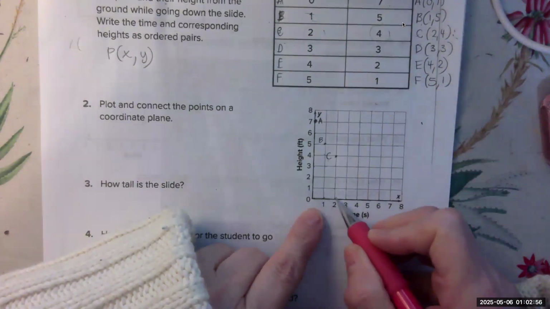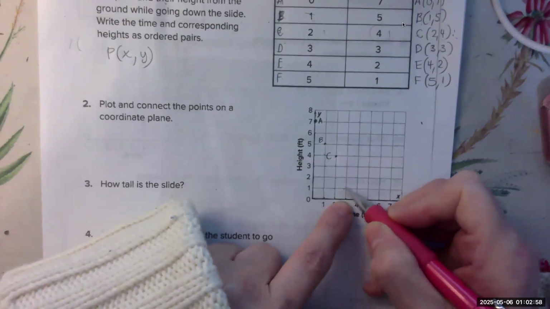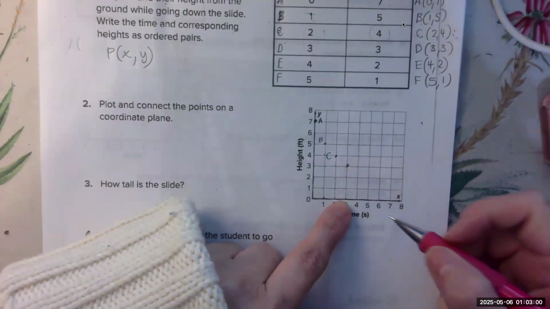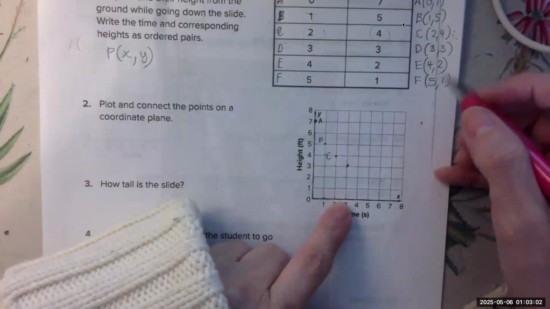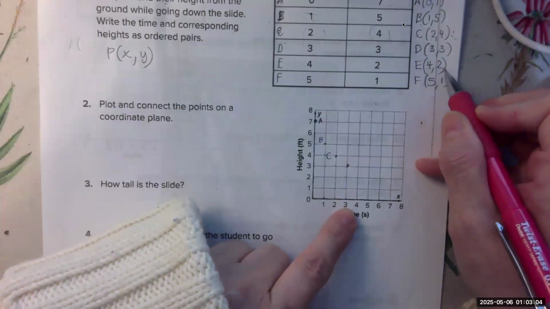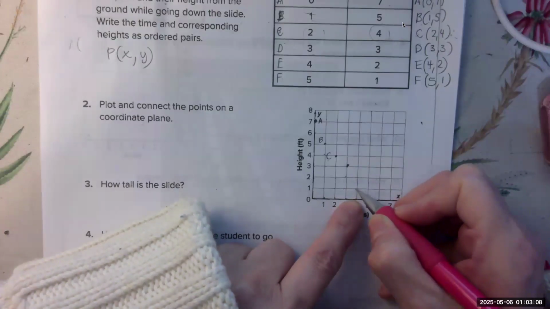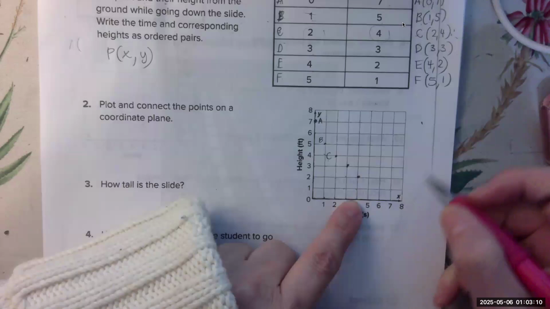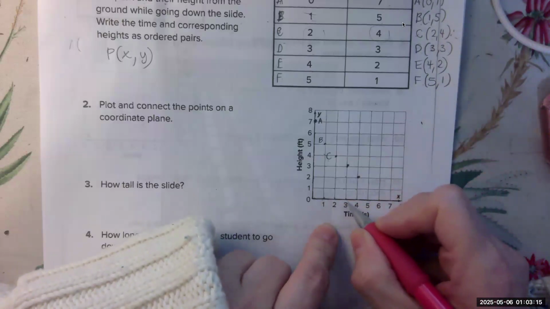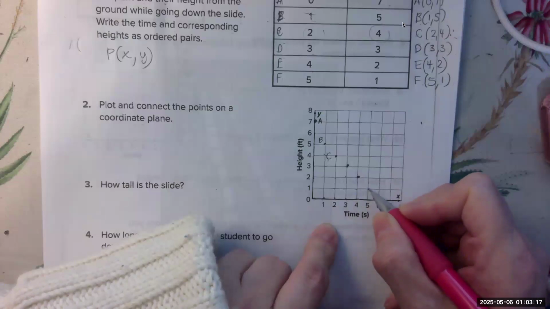So we say 1, 2, 3, and then up 3. E is 4 and 2. So we say 1, 2, 3, 4, and then 2 up. F is 5 and 1. 1, 2, 3, 4, 5, and 1.